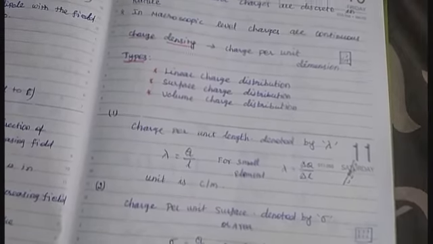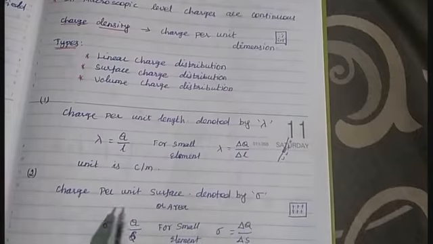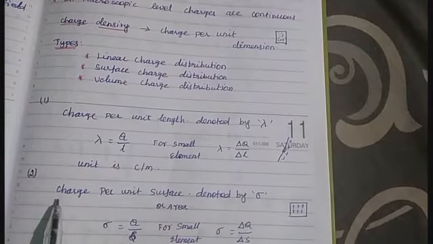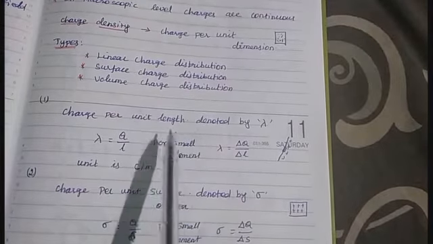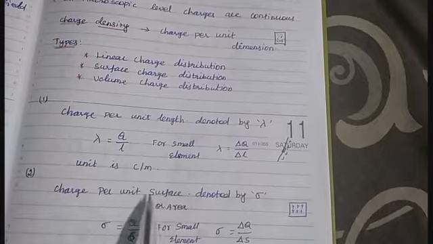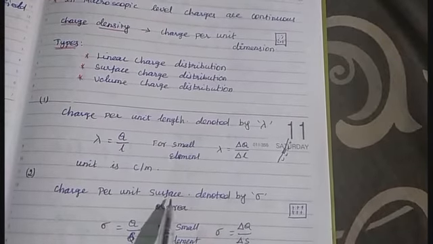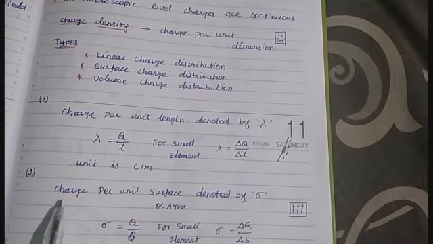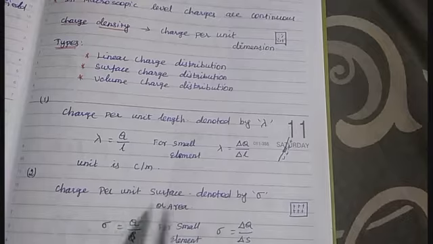The next charge distribution is surface charge distribution. Surface charge distribution can be represented by charge per unit surface. In the previous case, we took the length. In this case, we are taking the surface. How many charges are present in the given surface? The surface charge density is denoted by the letter sigma.